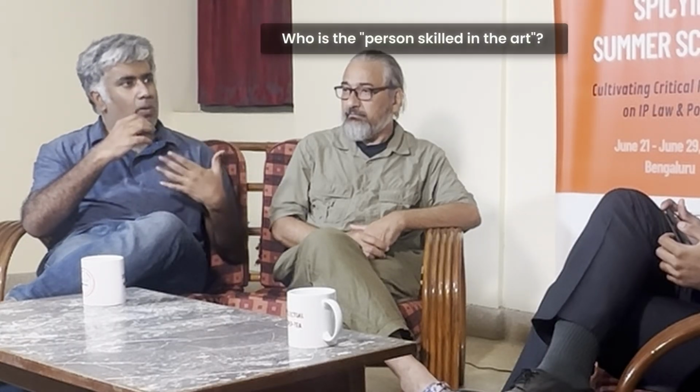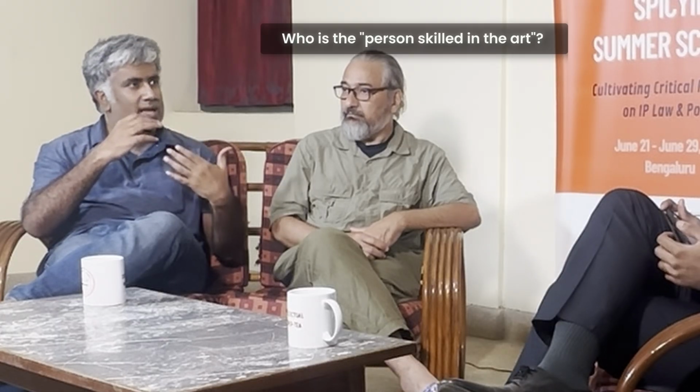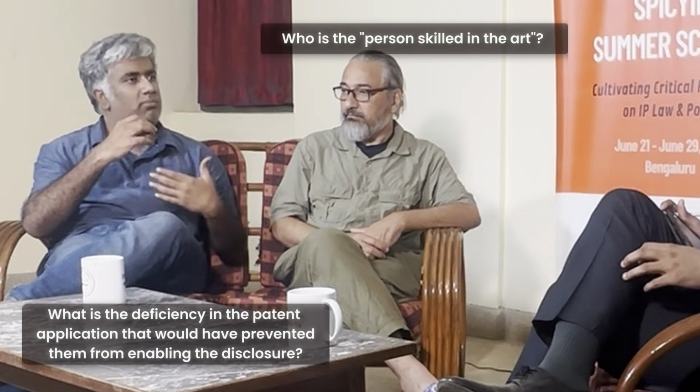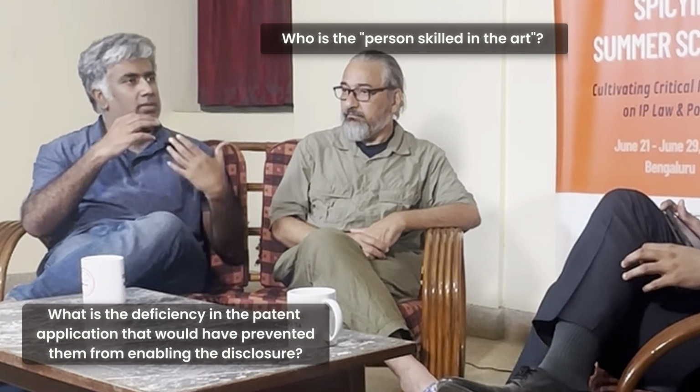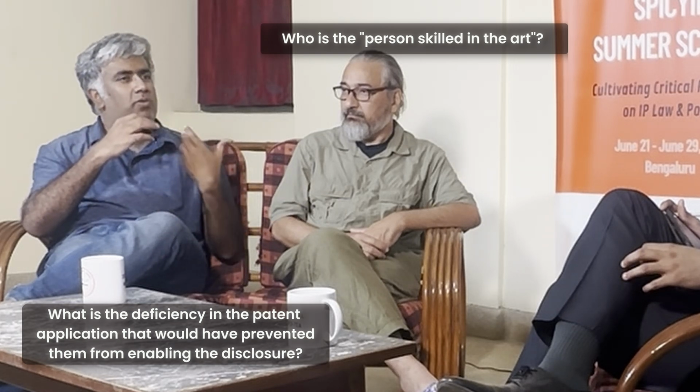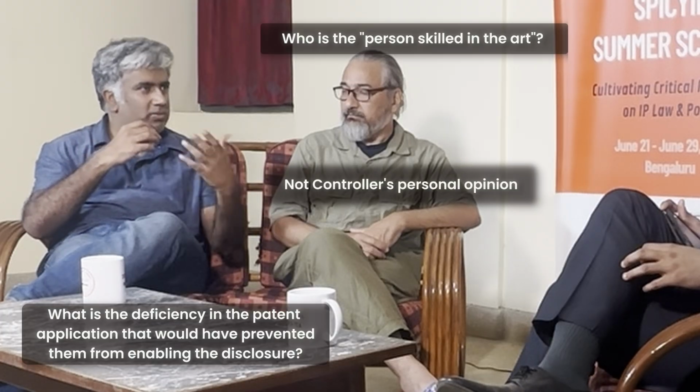Like Dr. Panda raised even in the previous point, when the controller said that this is naturally occurring, she never produced a document to show the patentee that this is naturally occurring. Same case over here: when you're saying that an enablement requirement is not being met, you have to give an explanation as to who is a person skilled in the art, and what is the deficiency in the patent application which would have prevented them from enabling this disclosure by themselves. So the controller just can't have their own personal opinion to reject.